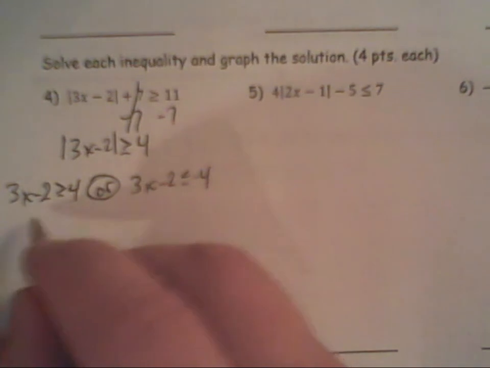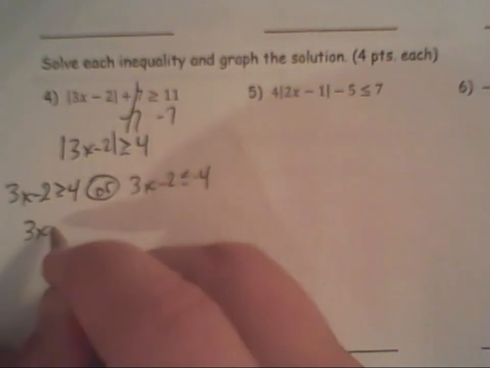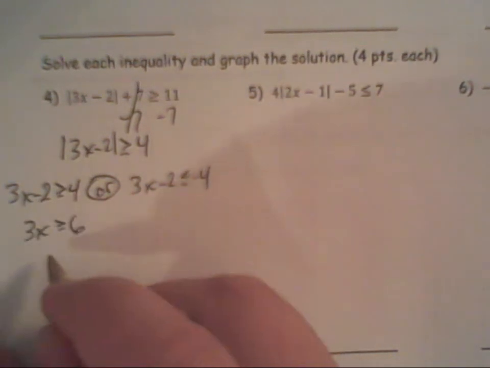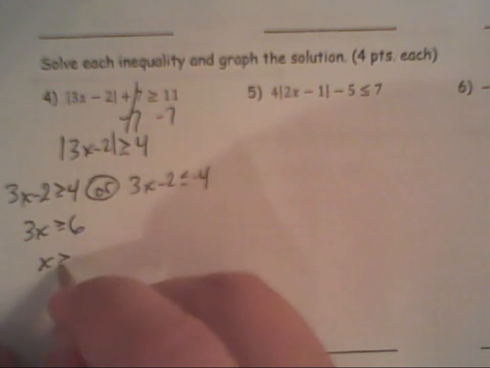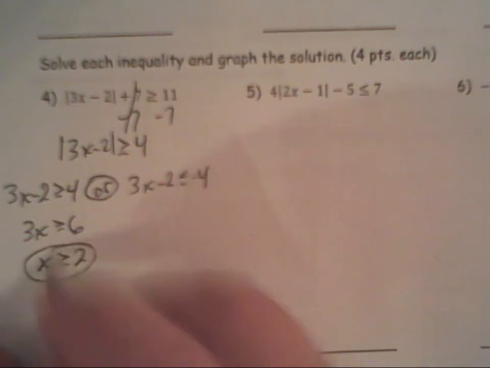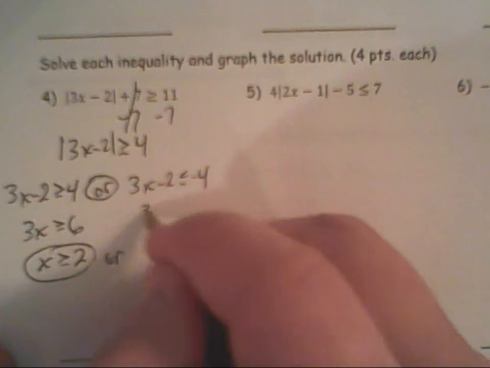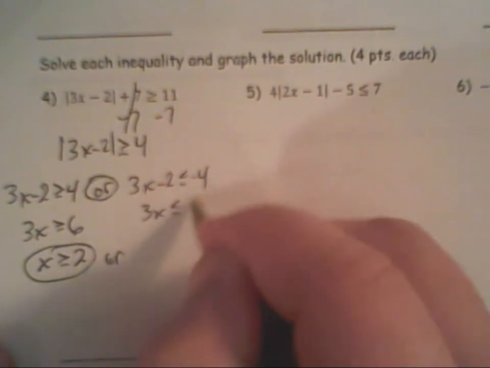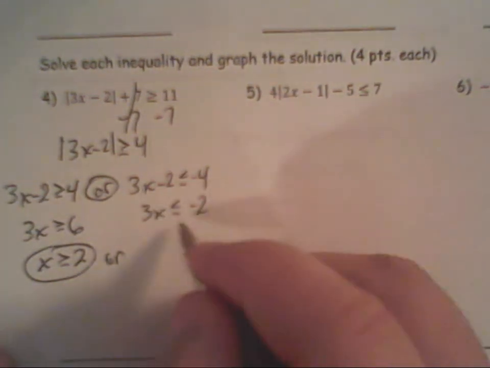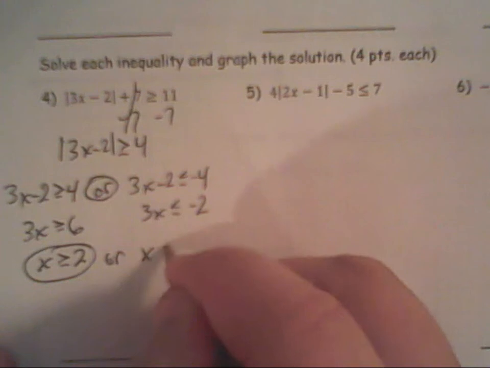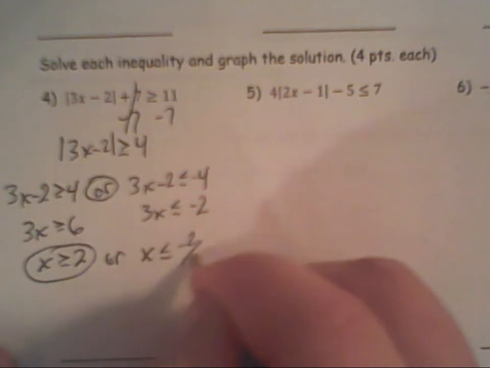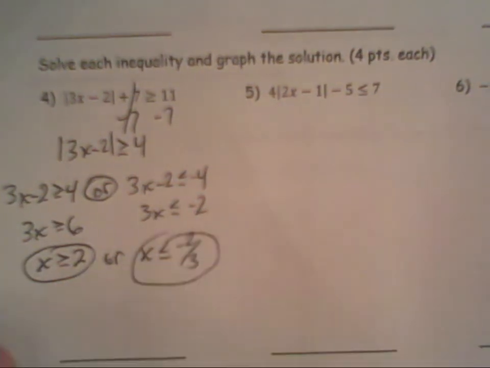Solving the first one, I will add 2 to both sides, so 3x is greater than or equal to 6, and dividing by 3, x is greater than or equal to 2. Or, if I solve the other side, if I add 2 to both sides, I'll have 3x is less than or equal to -2. If I divide by 3, I'll have x is less than or equal to -2/3.